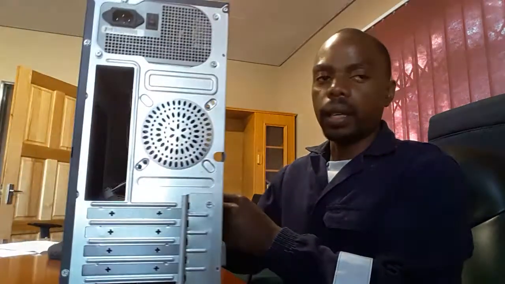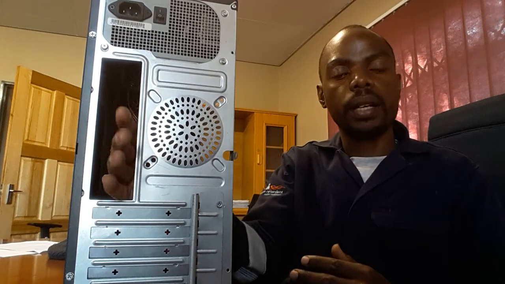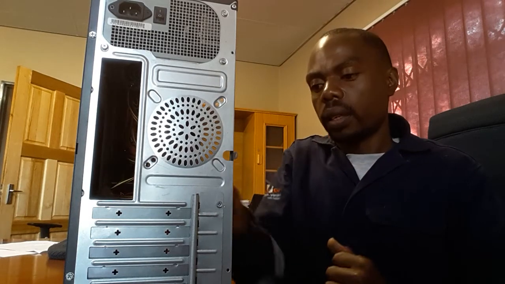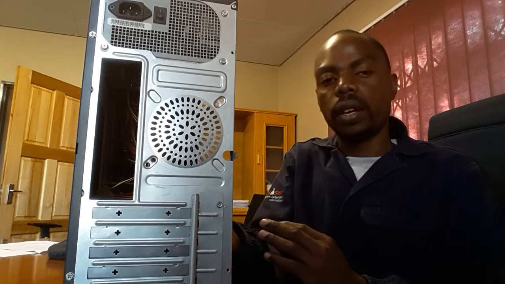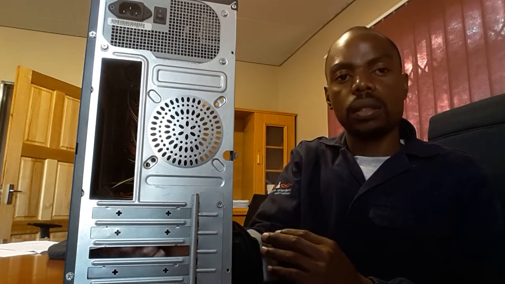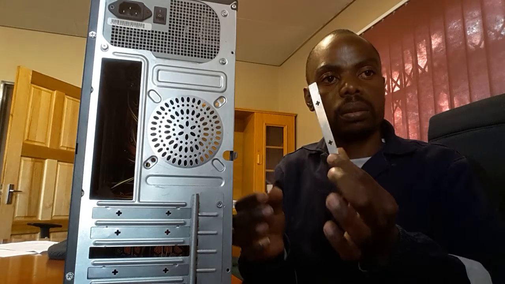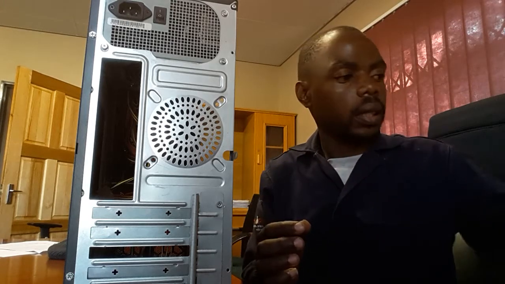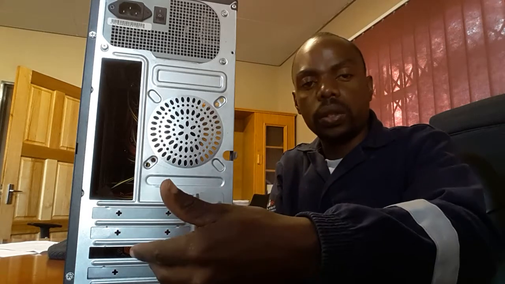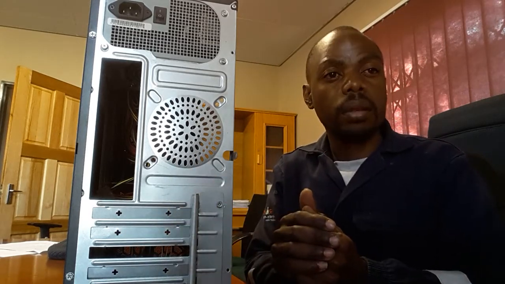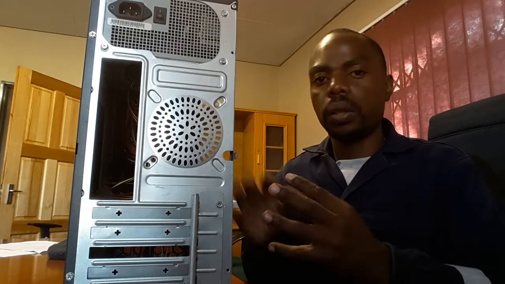And then at the back, that's where you put your back plate. And then this one is for the peripheral devices. Once you connect your hard drive, you take off one of these metal things out, and then you insert your graphics card on your motherboard, and then it gives you the outputs for the peripheral component. Done with the casing.